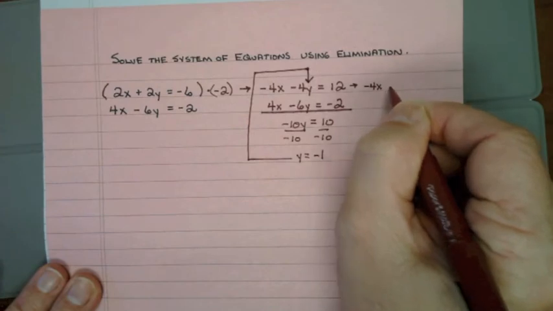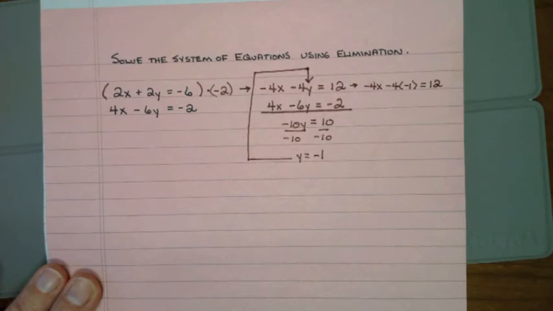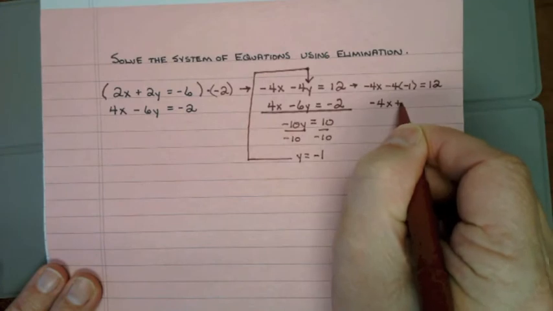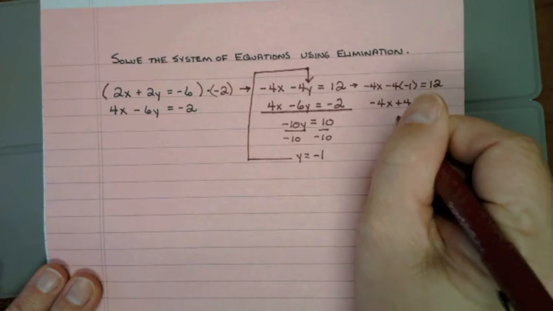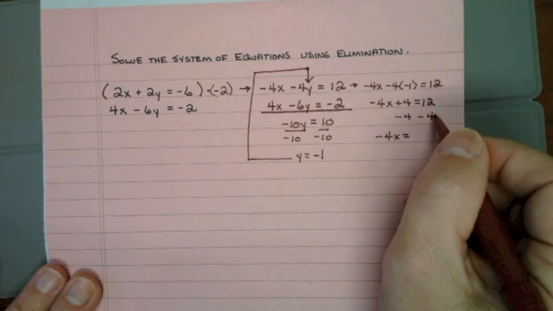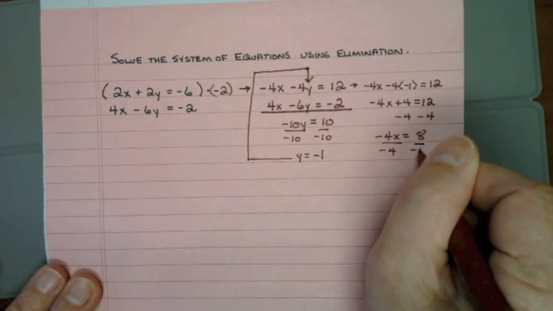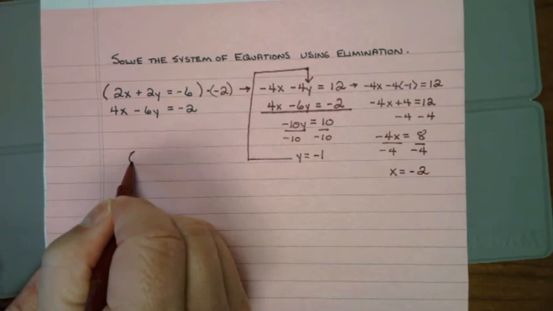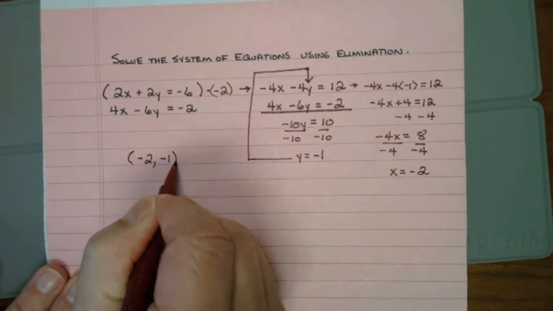Negative 4x minus 4 times negative 1 is equal to 12. A negative times a negative is a positive. Opposite of positive 4, negative 4. Negative 4x is equal to 12 minus 4, which is 8. Divide both sides by negative 4. X is equal to negative 2. So I've got my x coordinate, negative 2, and I've got my y coordinate, negative 1.